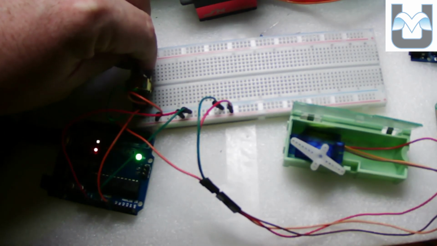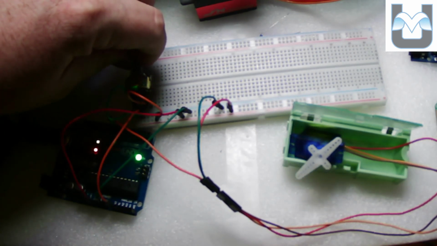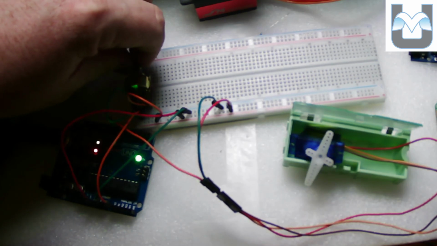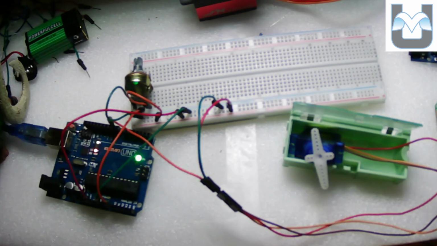So let's take this and let's spin the potentiometer. And as I spin the potentiometer, my servo spins with it. Okay, I can control things. I have control. We have created an electronic control system, guys.